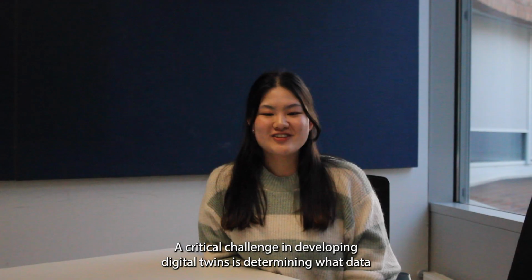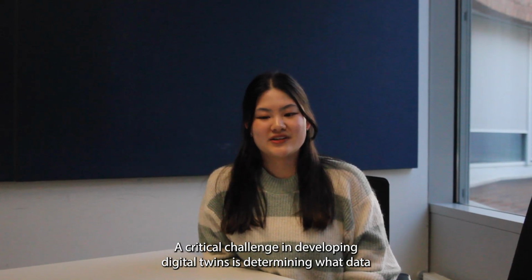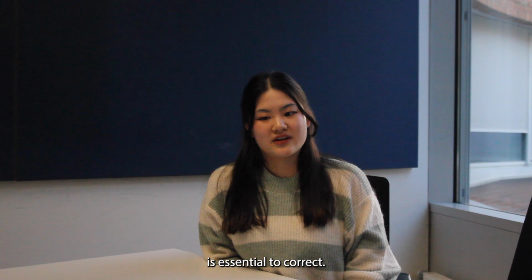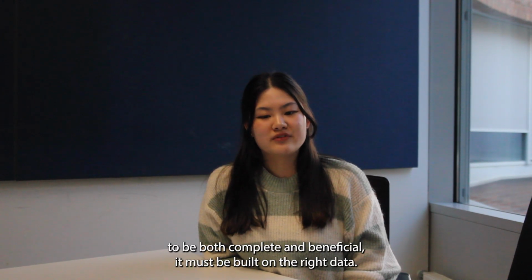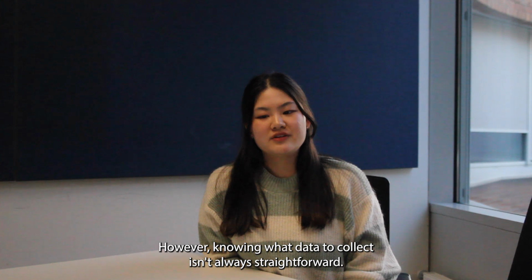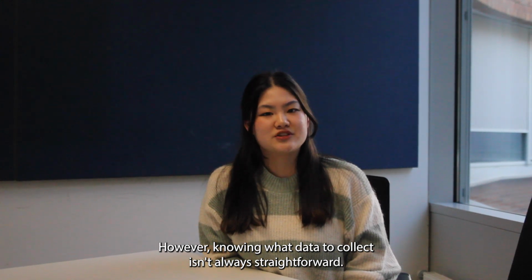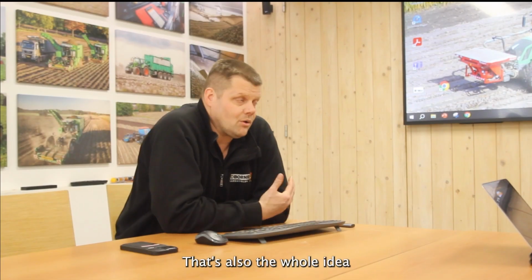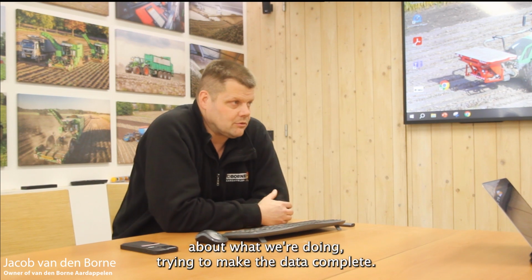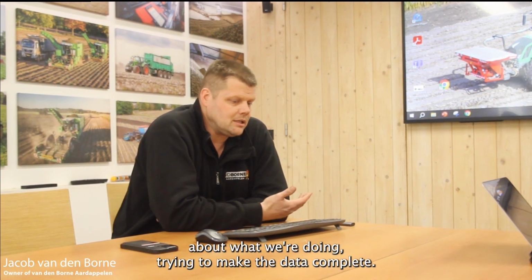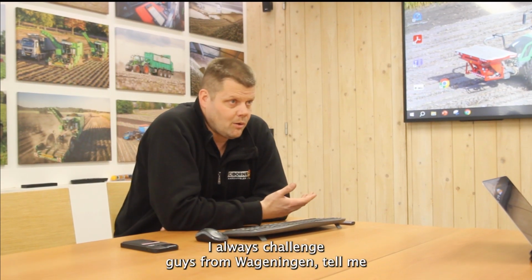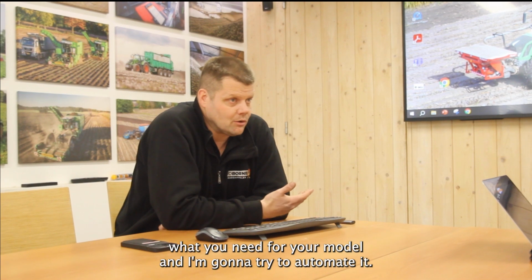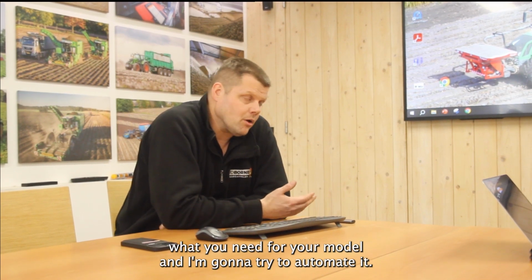A critical challenge in developing digital twins is determining what data is essential to collect. For a digital twin to be both complete and beneficial, it must be built on the right data. However, knowing what data to collect isn't always straightforward. That's also the whole idea about what we're doing, trying to make the data complete. I always challenge guys from Wageningen, tell me what you need for your model, and I'm going to try to automate it.